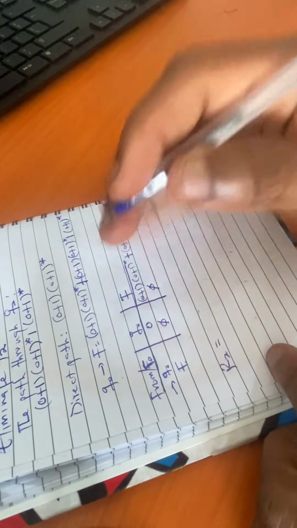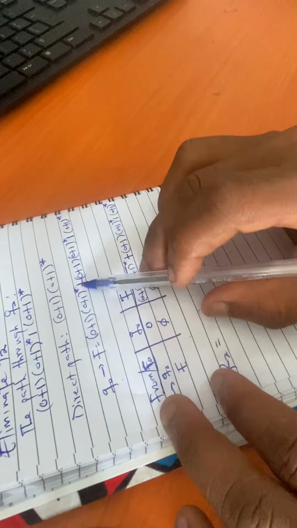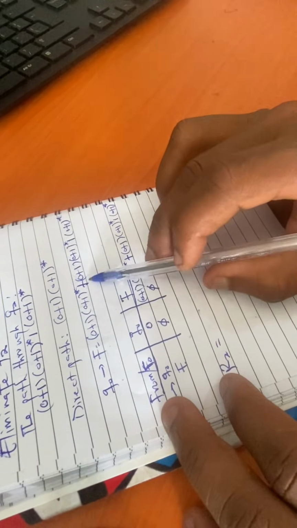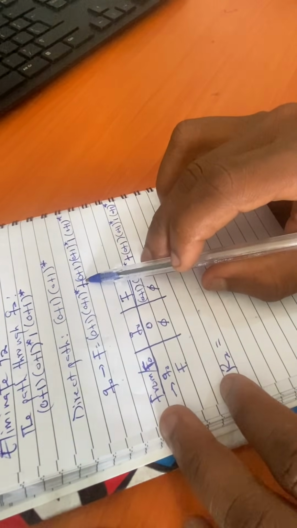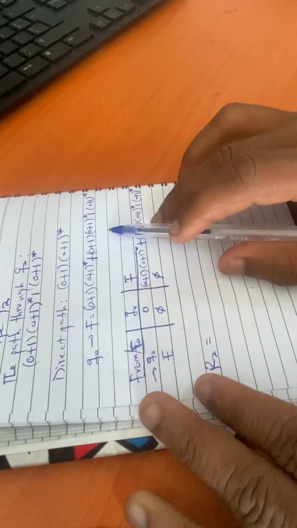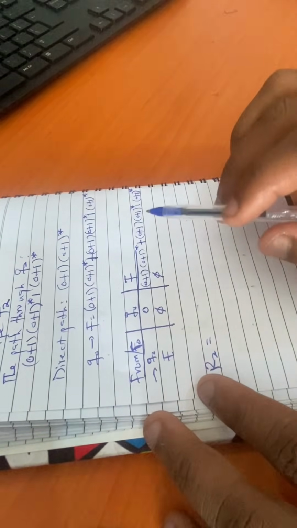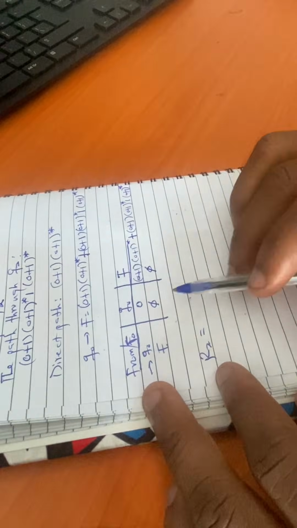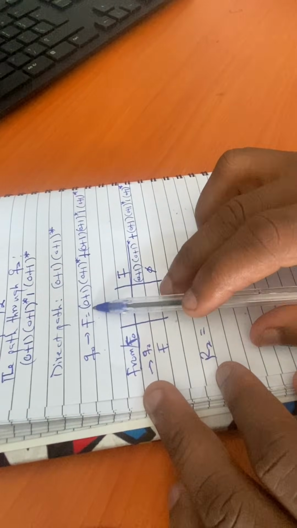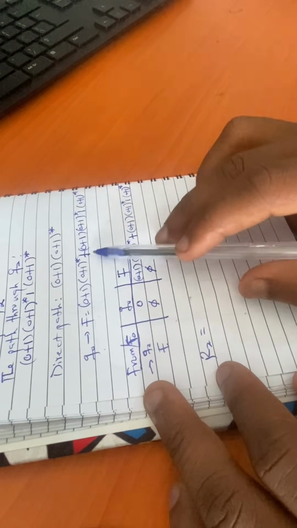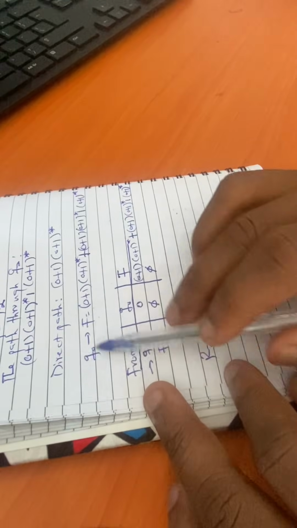So we are going to begin with 0 star here, and this one we are going to begin with 0 star, because now we are including the start state.